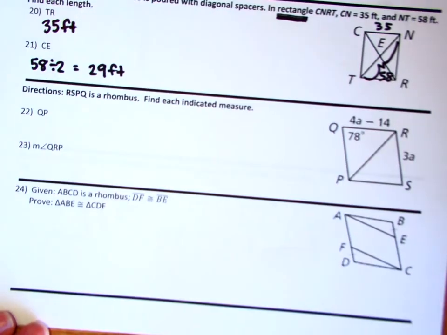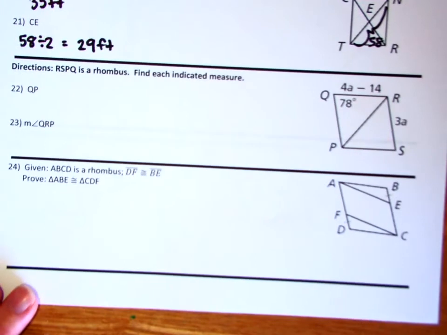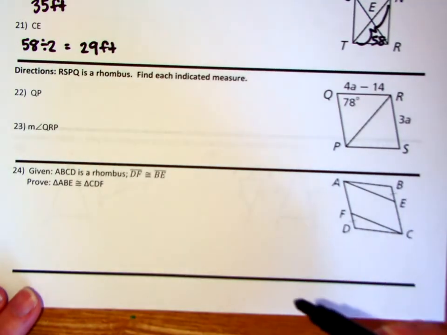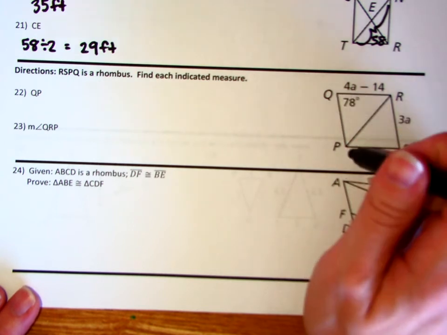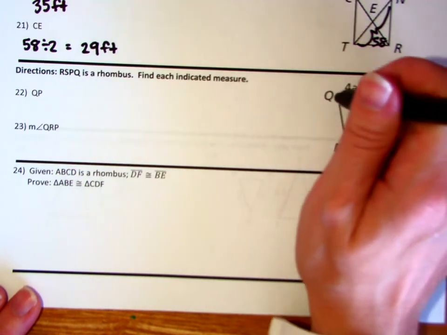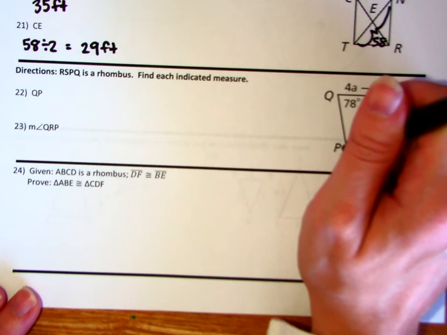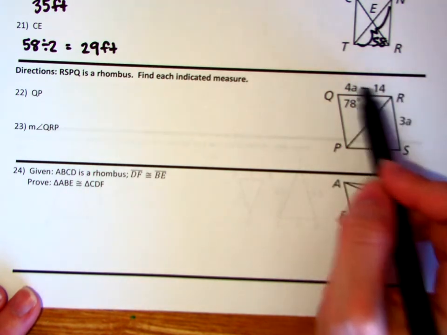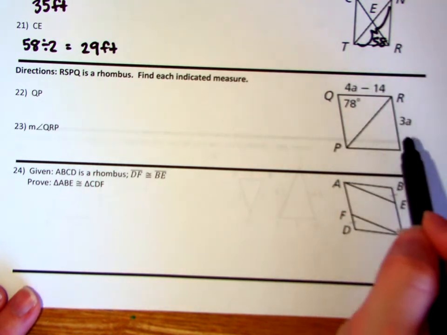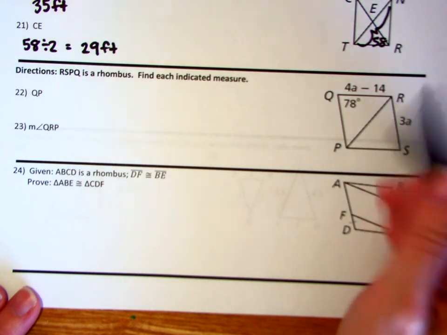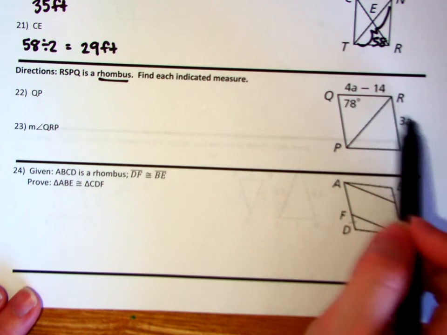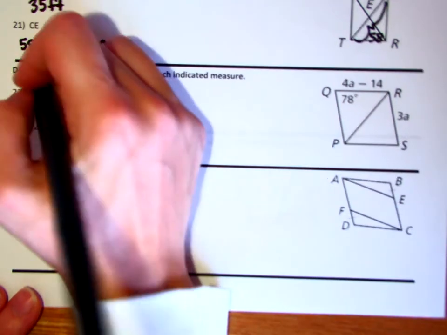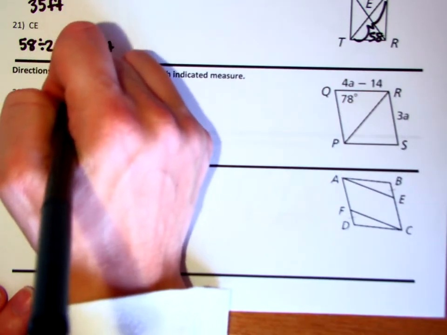On number 22, we are trying to find QP here. If you'll notice, all we have is our sides. Now, this doesn't quite look like a rhombus. Obviously, this picture's not drawn to scale, but what do we know about a rhombus? We know all the sides are congruent, so these two sides have to equal each other. So that's what we're going to start with, is we're first going to figure out what A is.